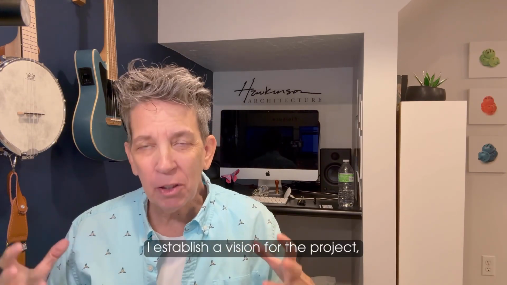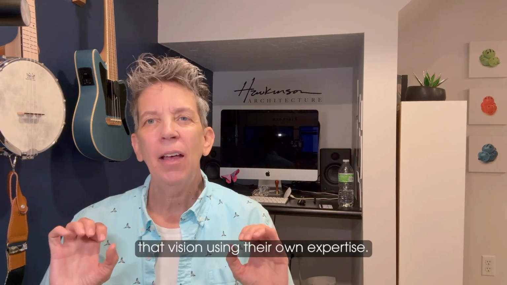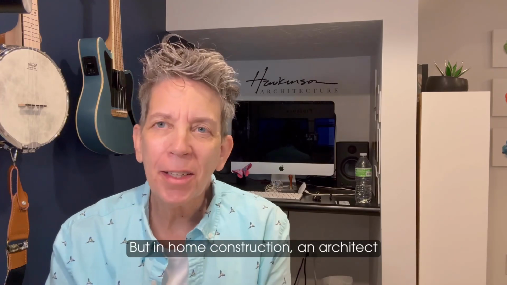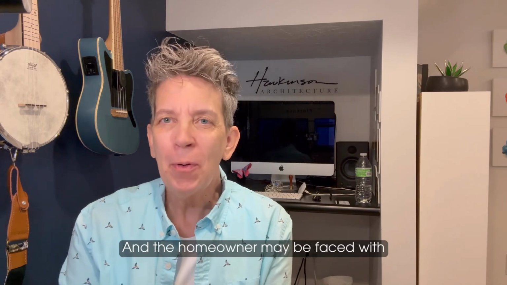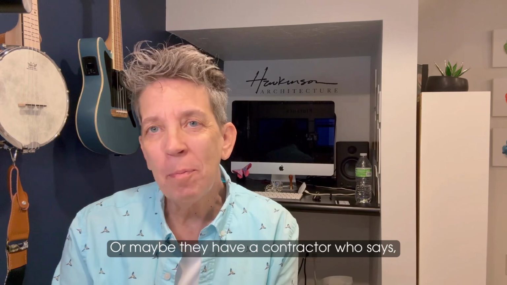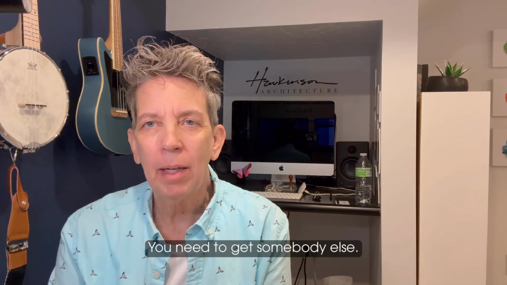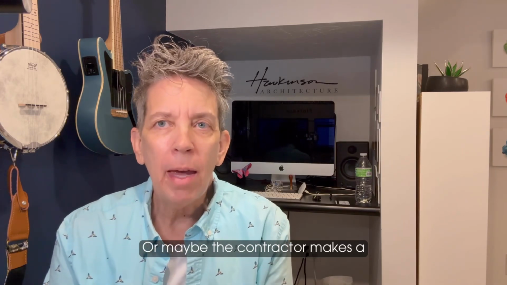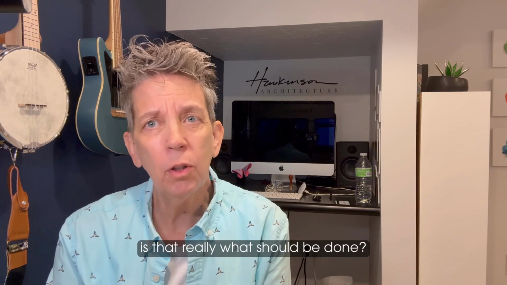First, I establish a vision for the project, and then I rely on skilled consultants to carry out that vision using their own expertise. But in home construction, an architect is a lot of times not needed or wanted. And the homeowner may be faced with decisions that they're not comfortable making. Or maybe they have a contractor who says, oh, that's outside of my scope. You need to get somebody else. Or maybe the contractor makes a decision and you wonder, is that really what should be done?